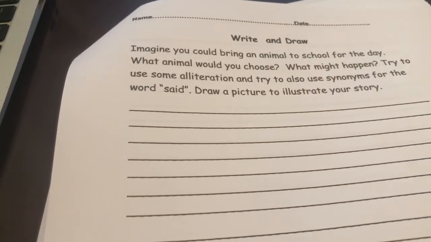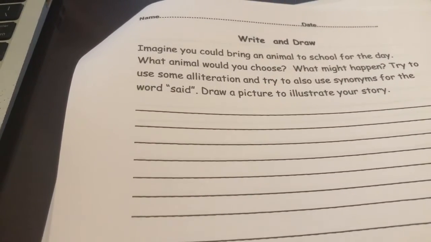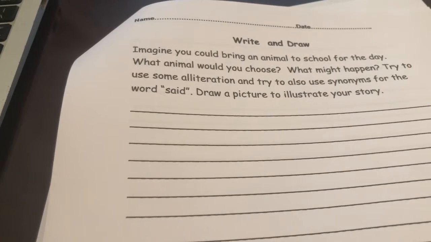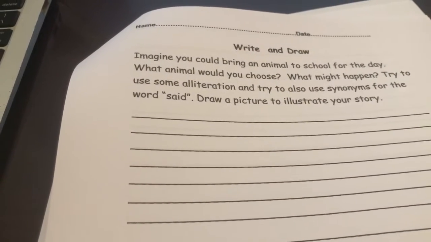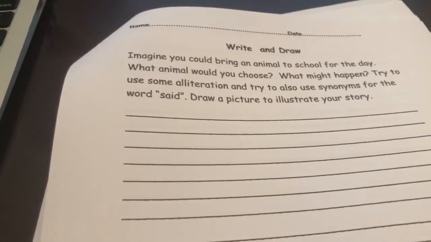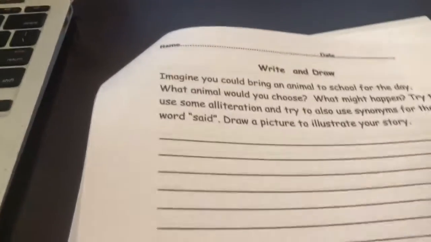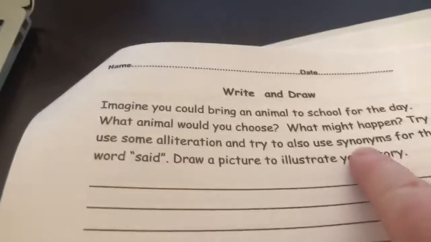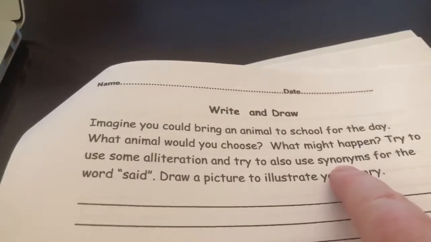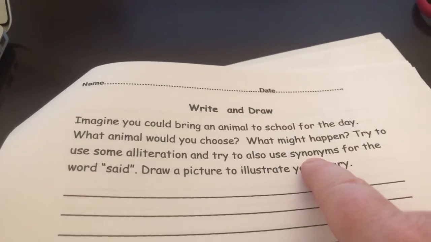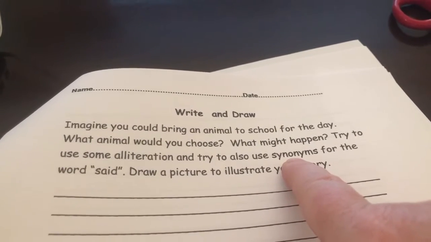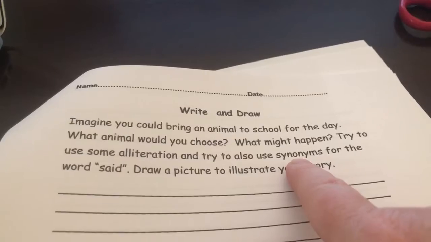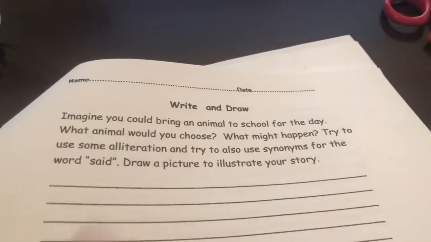Maybe a duck-billed platypus, or maybe you could pick some other kind of crazy animal like a crocodile or a hyena, something a bit unusual, something that you wouldn't typically have at home as a pet. And when you're doing your writing, see if you can use some synonyms. So maybe your hyena, for example, could be Henry hyena. Or maybe if you brought in a duck-billed platypus, it could be Dolly the duck-billed platypus, which in fact is like the story we had last week.